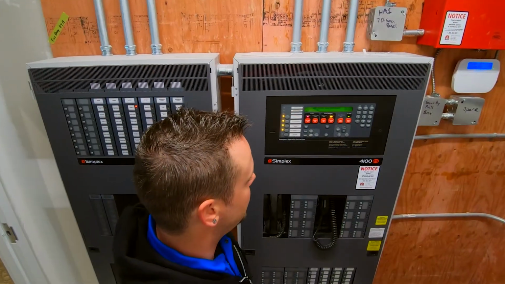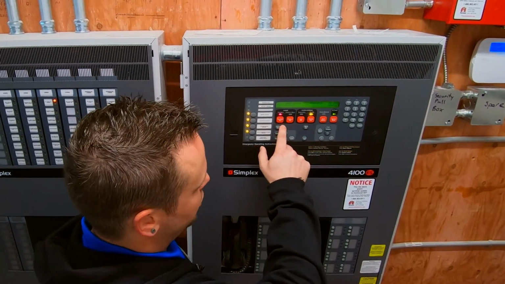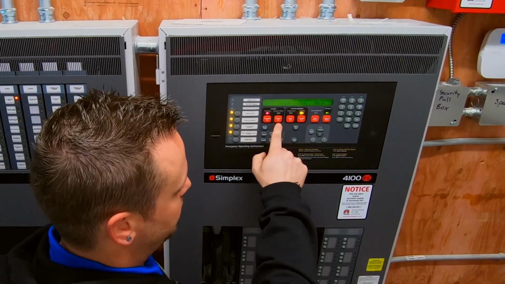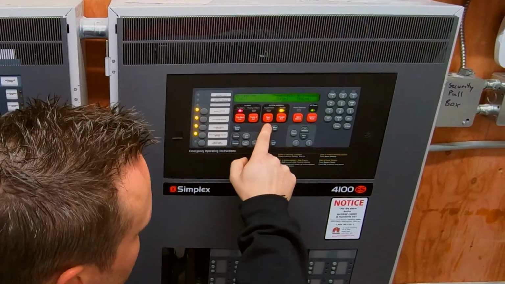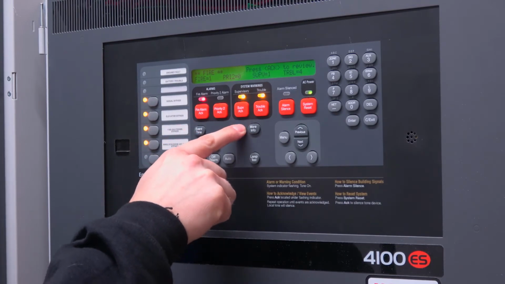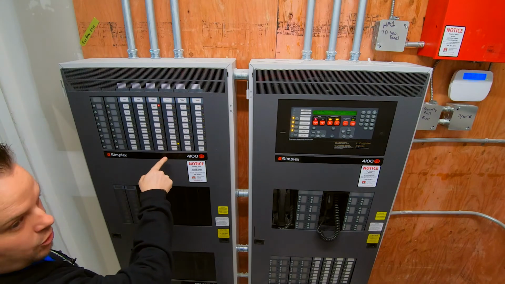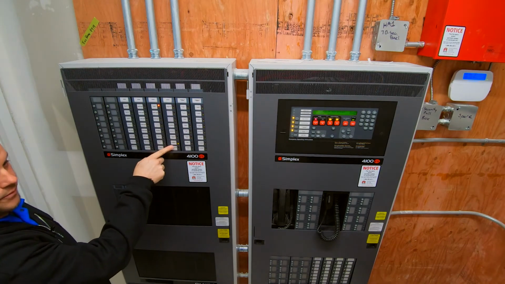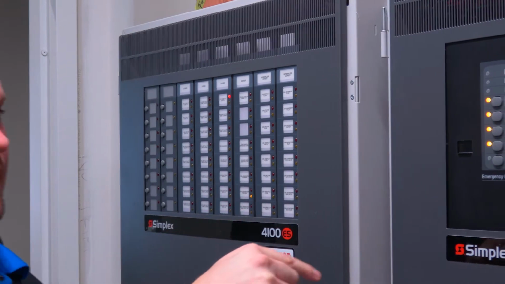Okay, so as we're simulating the supervisory trouble, we've done our alarm. What we're going to do now is skip over our priority 2, like we never use, and hop into the supervisory troubles. Again, as you can see, it's beeping the same as the fire alarm did. It's beeping here, but it's also flashing over here as well. Zone 31, generator trouble.